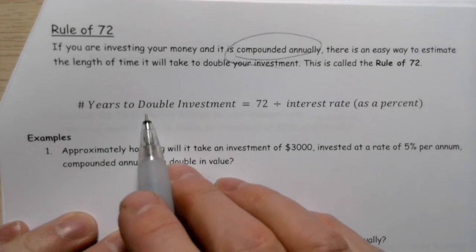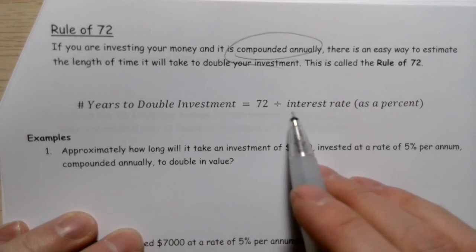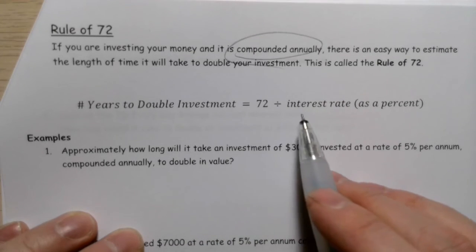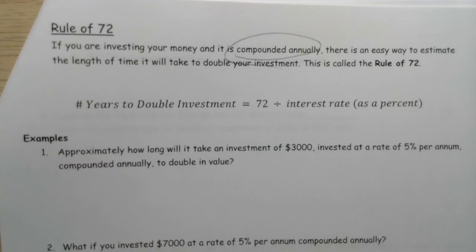And so what you do here is the number of years to double your investment is going to be 72 divided by the interest rate as a percent. Okay, don't convert it to a decimal, leave it as a percentage here. Now, this isn't exact, but it's a pretty good approximation, okay?